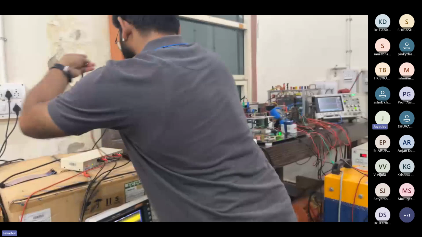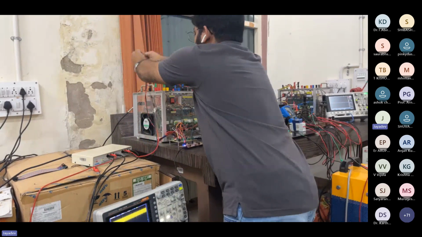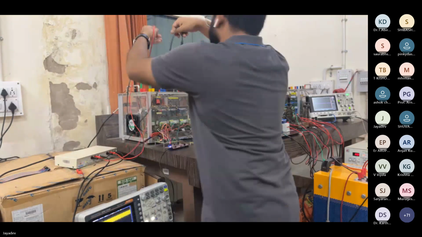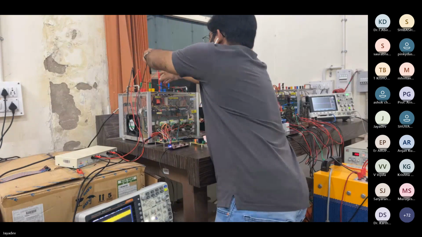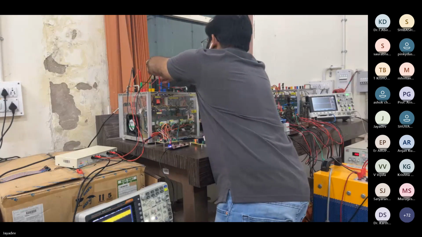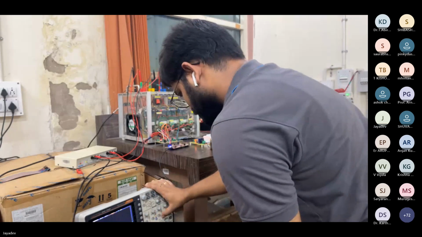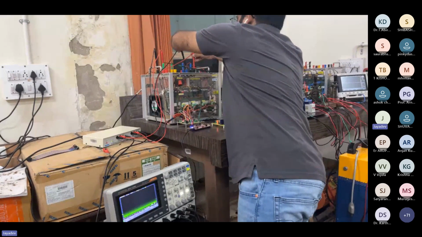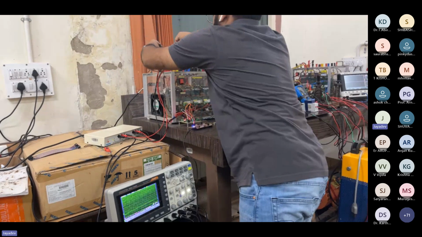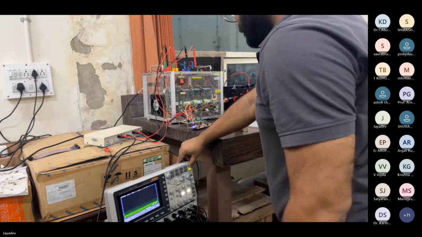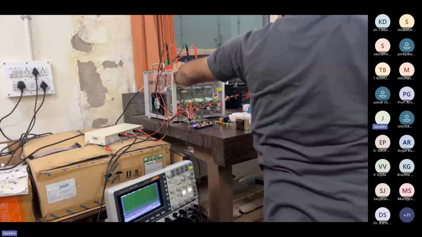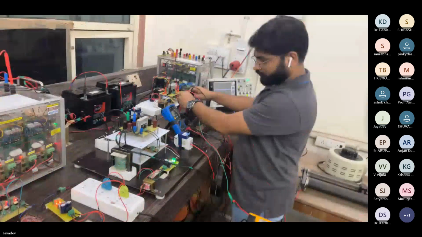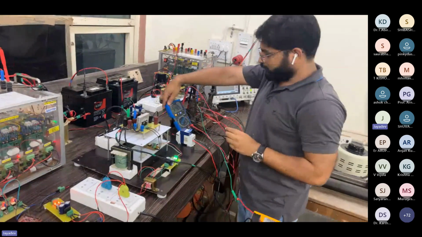Before that, we'll measure the voltage from the input and output side. For that we are using a differential probe. You can see the voltage is around 54.